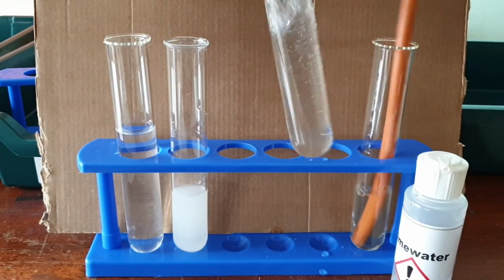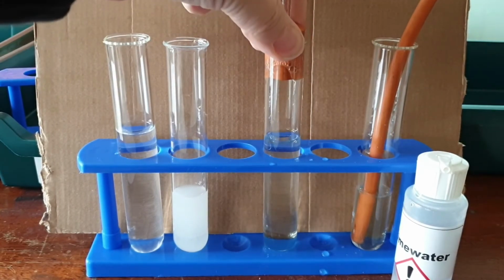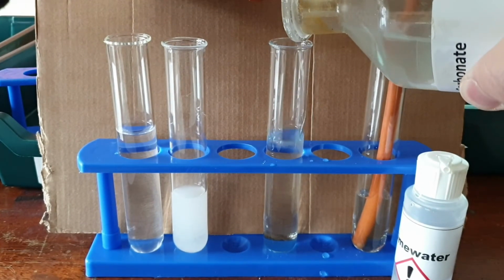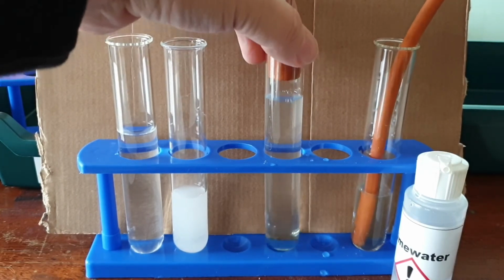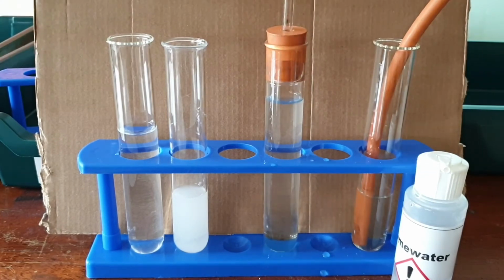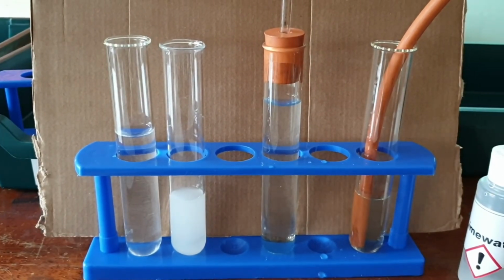This is enthralling, right? It's still not enough. Brilliant. Means I've got to add some more of the other one. Shouldn't have added so much lime water. Okay, right. Imagine that's gone cloudy. Woo. Okay.